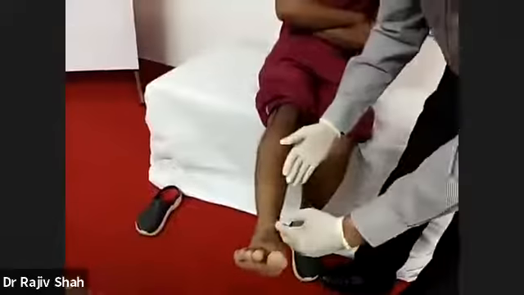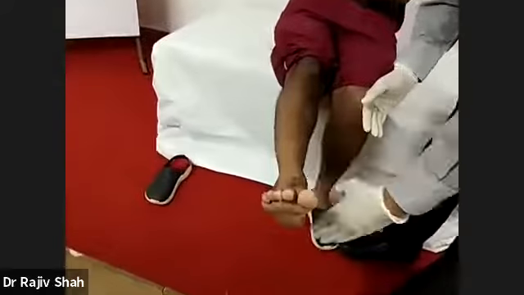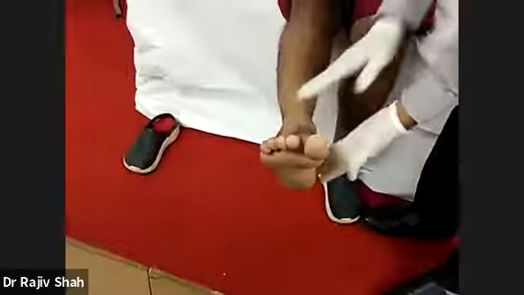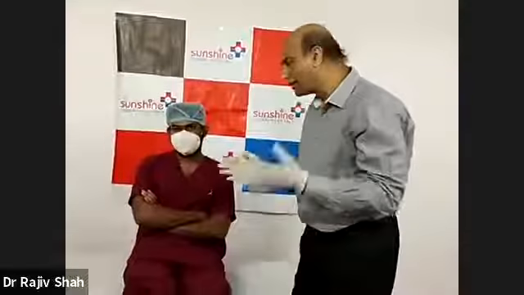So medial, plantar, lateral, dorsal, and posterior. If you are examining the left foot of the patient, then you go anti-clockwise. Again, medial, plantar, lateral, dorsal, and posterior. The first thing you do is the clinical examination in the form of inspection of the foot and ankle.